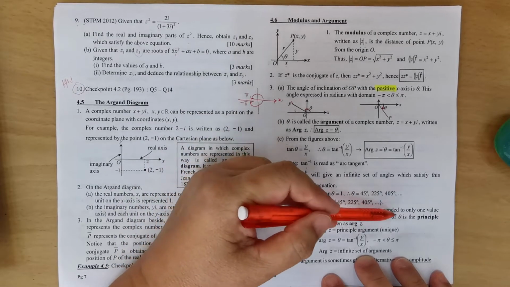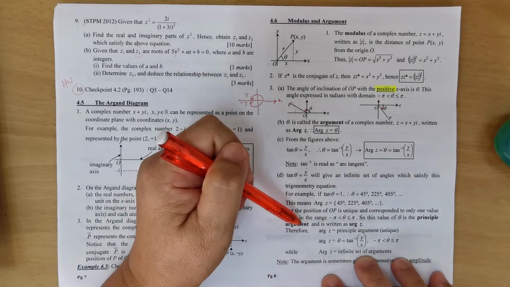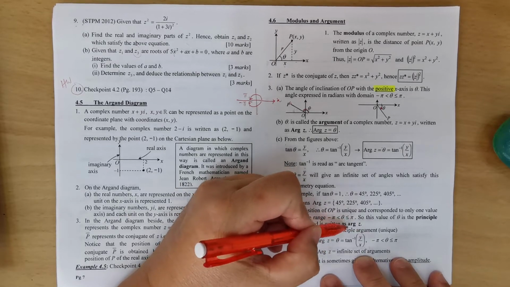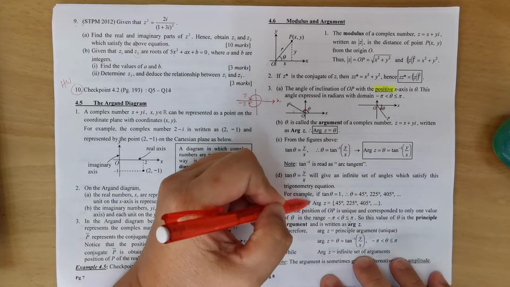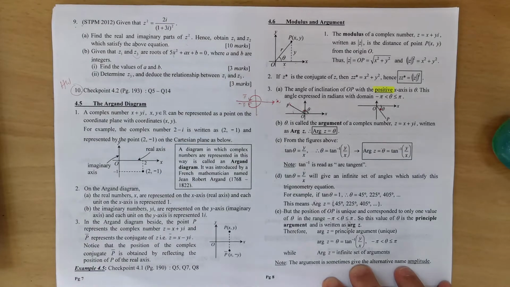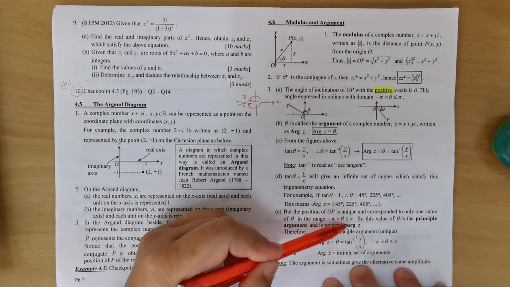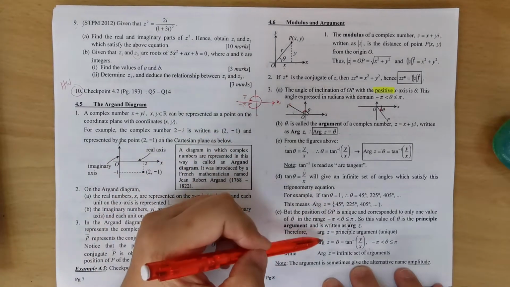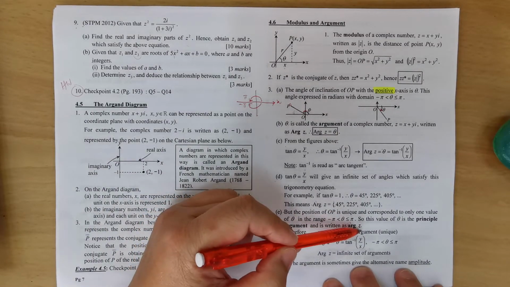This value of theta is called the principal argument of complex number z, and we write it as arg z. Now we use a small letter a. Just now, if it is a set, then it is a capital letter A. In our calculations or solving problems, we actually want to find this one. This is just for your information. So the argument of complex number z actually refers to the principal argument, which is unique.